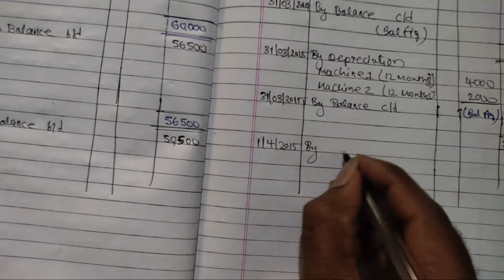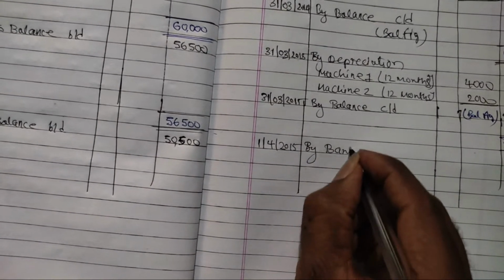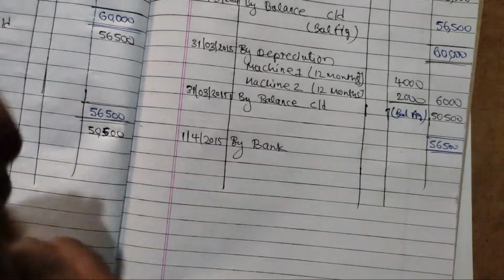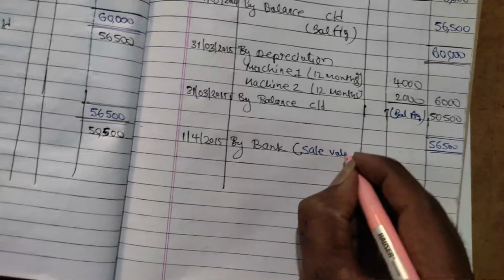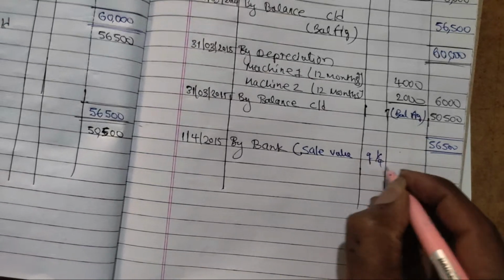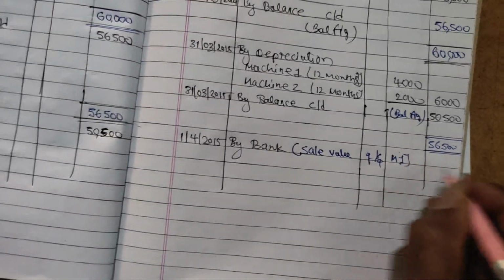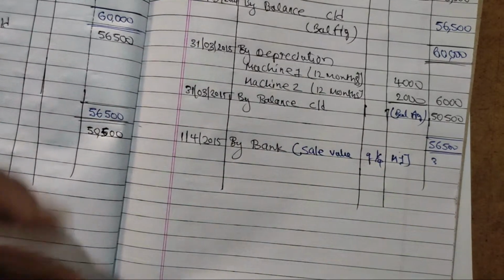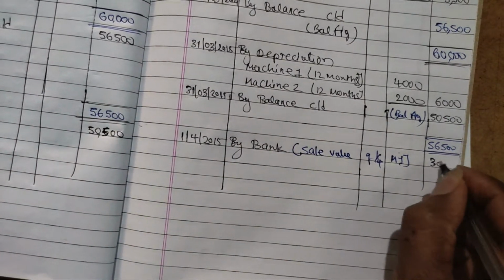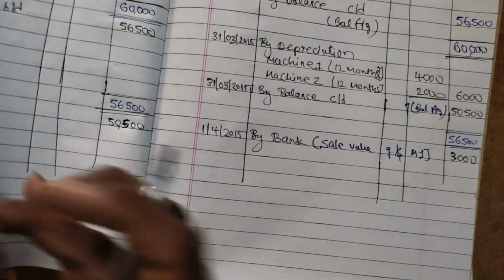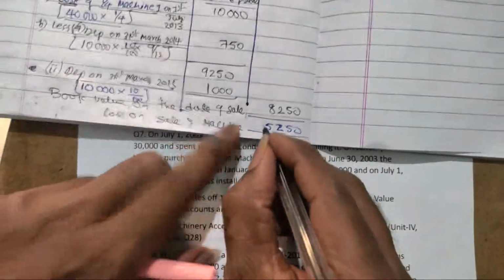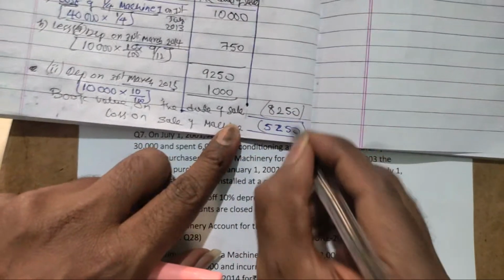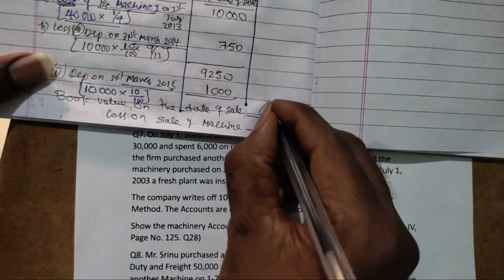By bank, what is the sale value? By bank, sale value of 1/4 machine 1, 3,000 rupees, right? So write 3,000 here. And by selling that one there is a loss. How much loss? This is the minus value.